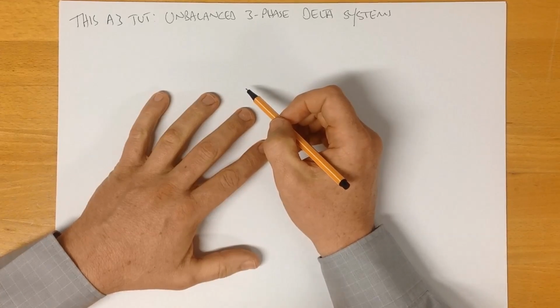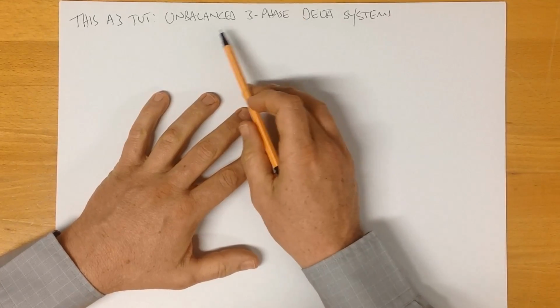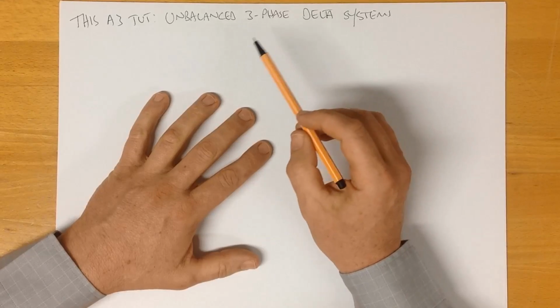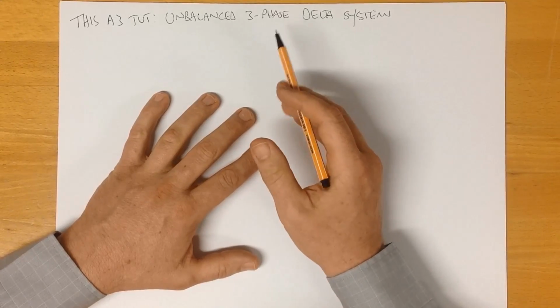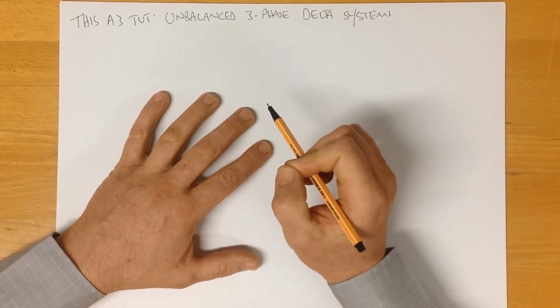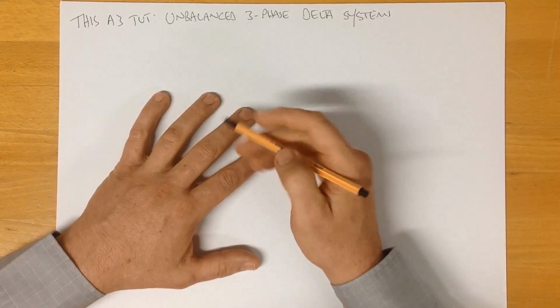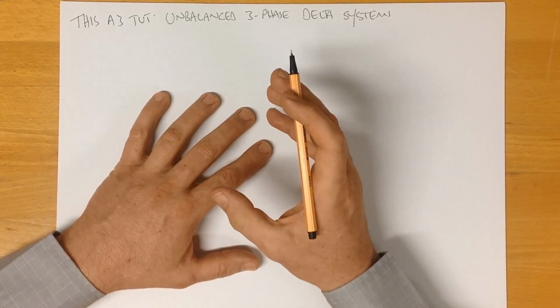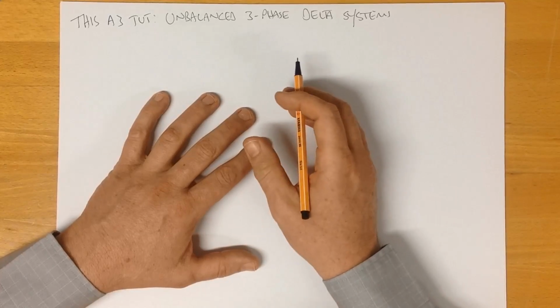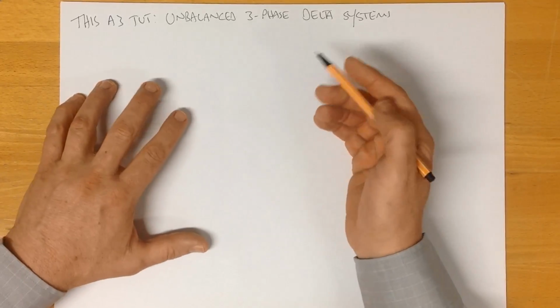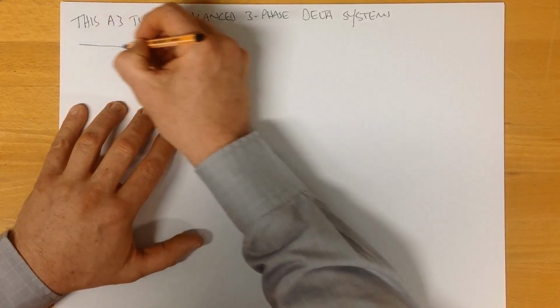In this A3 tutorial, we're going to look at unbalanced three-phase delta systems. We're going to have a visual idea of what's going on. We'll avoid a lot of the in-depth heavy math, but we will go through and solve some simple calculations using complex numbers. So let's look at a delta system.